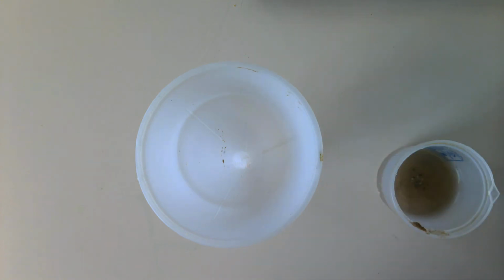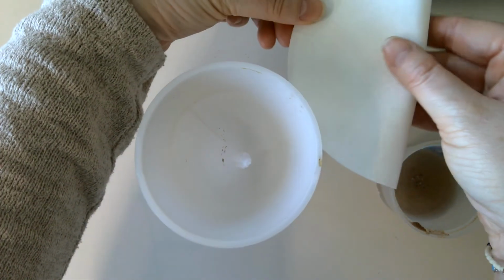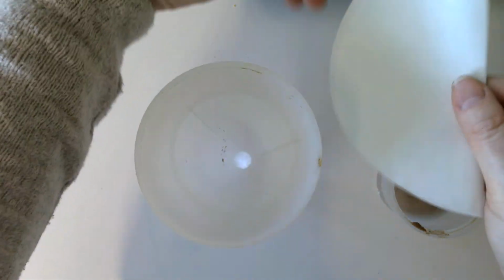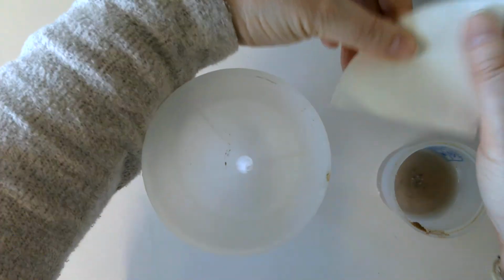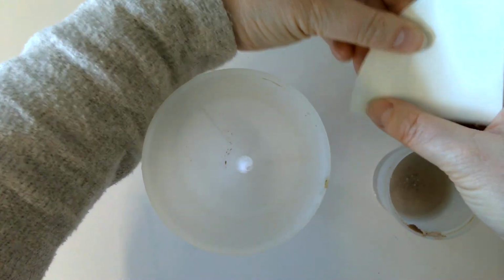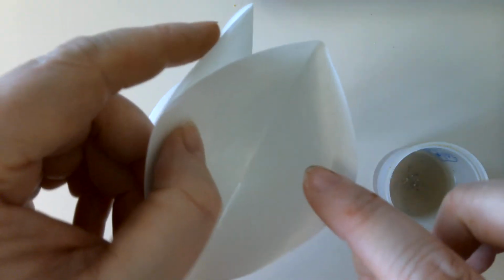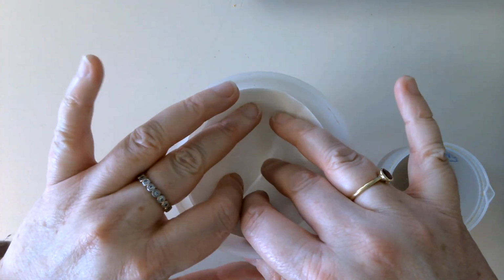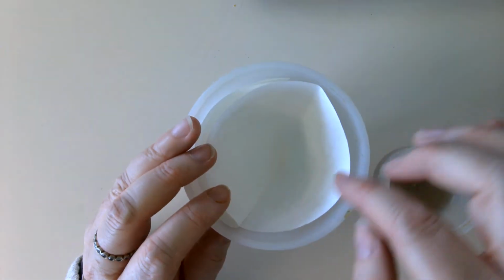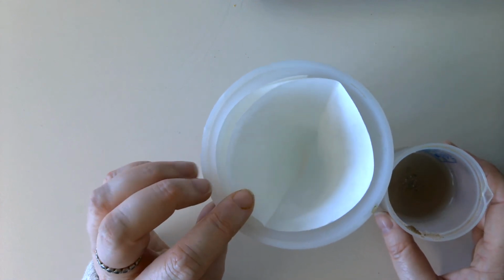The principle is the same, is we're going to fold the filter paper in half and fold it in half again, like so. We then open it up so that we have one piece on one side and three pieces on the other, and we place that into the funnel. As long as there are no gaps, that is absolutely fine if you are going to use kitchen towel.